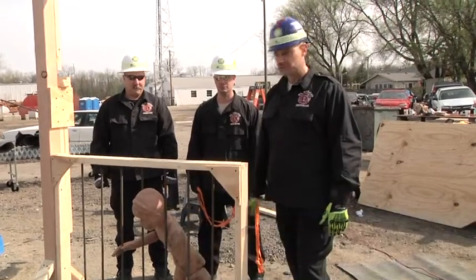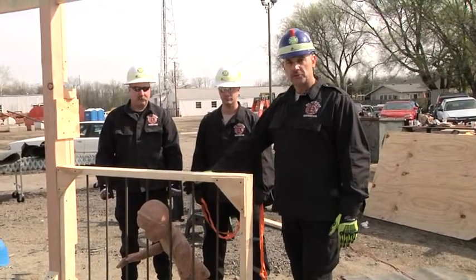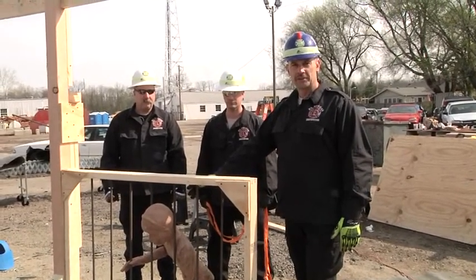Today's scenario is going to be a child stuck in between a fence. What we're going to do here is extricate this child using some non-traditional methods.